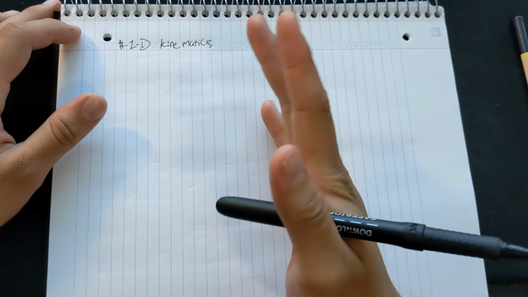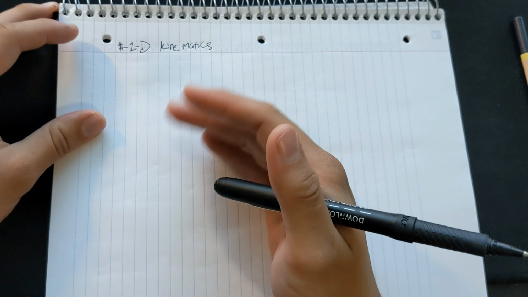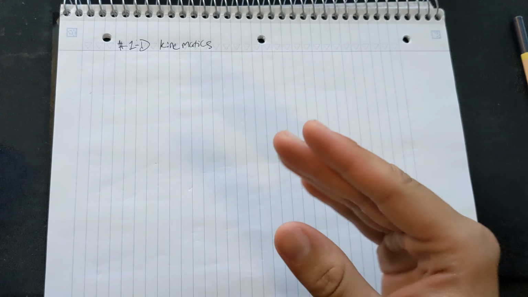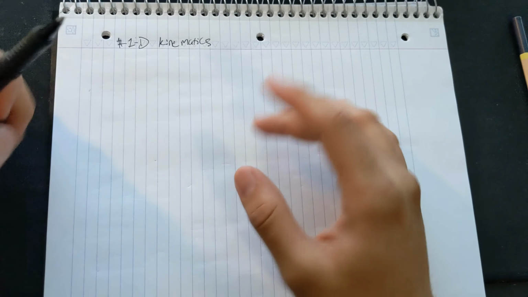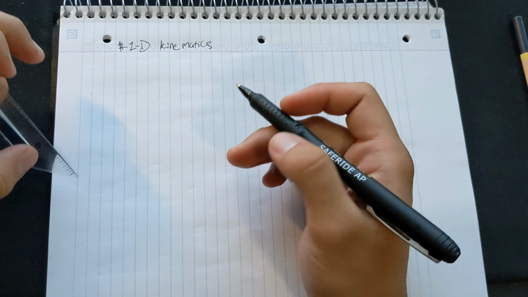The kinematic equations will immediately give you the tools to model phenomena like the acceleration of a falling object, the trajectory of an arrow, or even the path of a rocket. So we're going to begin by defining a couple terms today. The first and foremost of which is this idea of displacement.